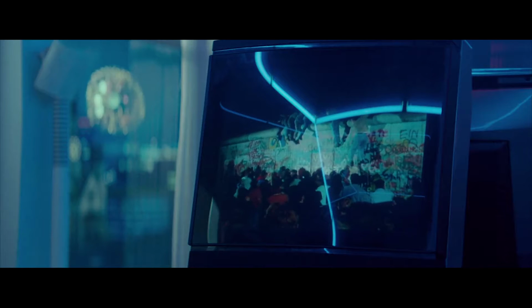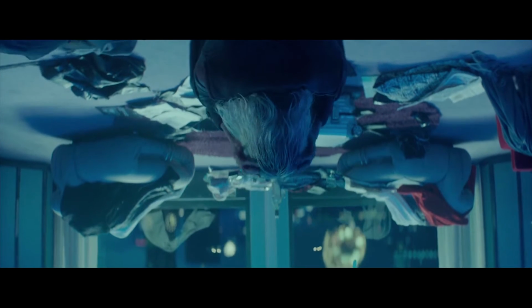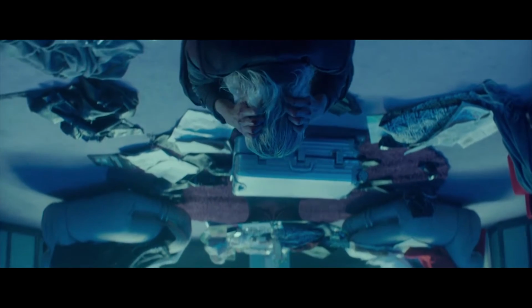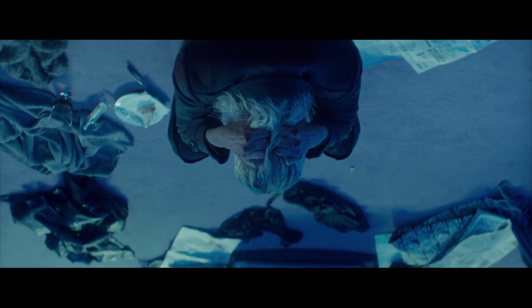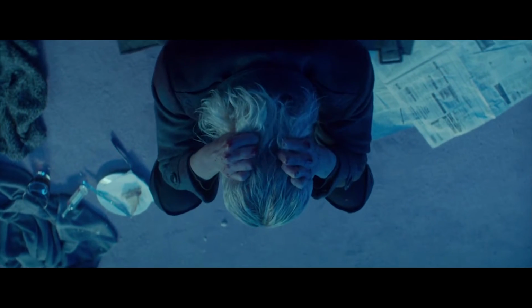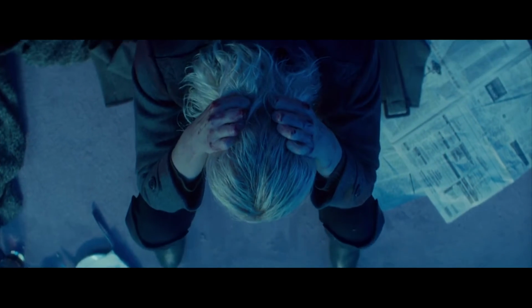It can also show anxiousness, turmoil, disorientation, and confusion, as seen here in Atomic Blonde, which is further emphasized by her digging into her hair.